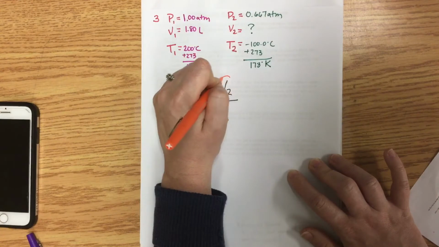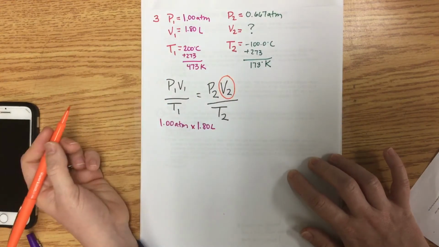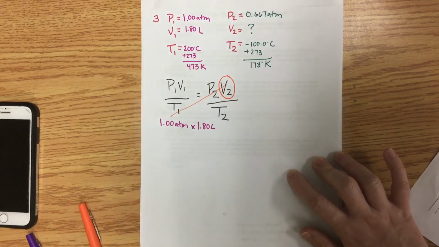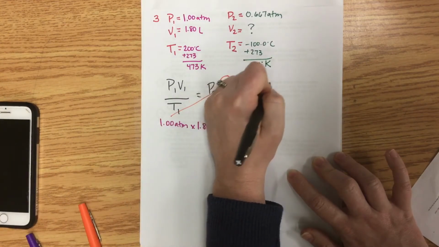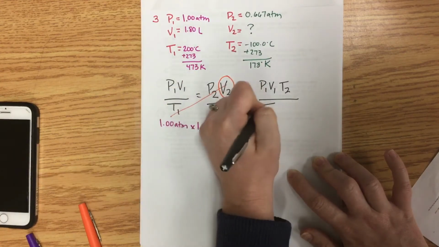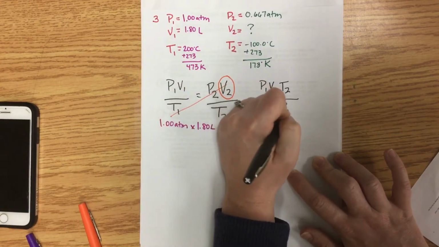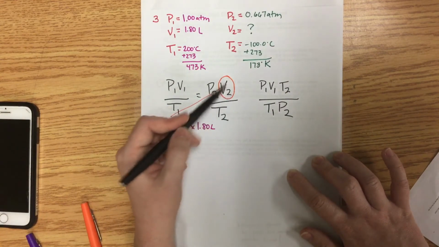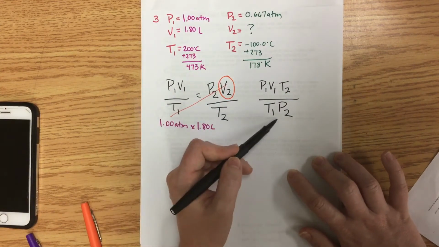I'm looking for V2, so I'm going to circle V2. Well, I know that the cross that I use has to go to the bottom. So that means that my actual equation is going to be P1 V1 T2 over T1 and P2. Remember, whichever cross has the variable that you're looking for, that cross goes to the denominator.